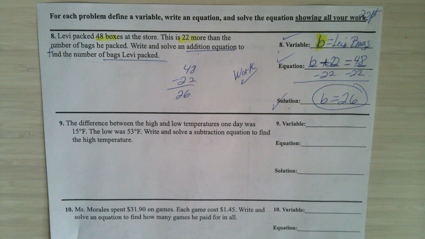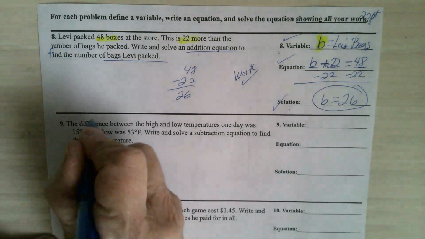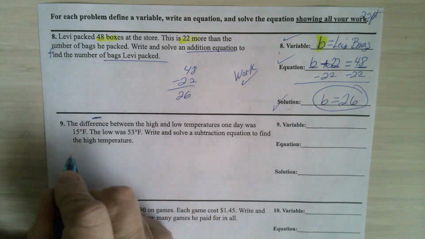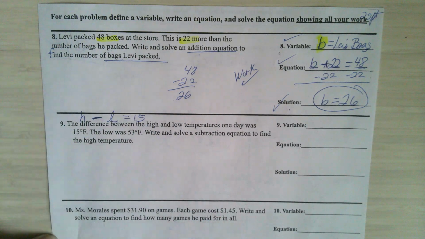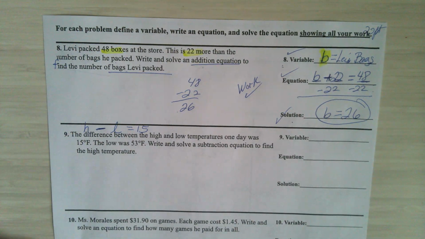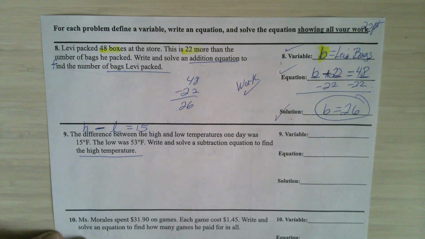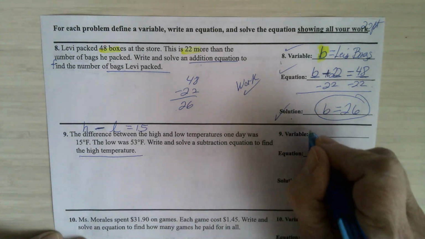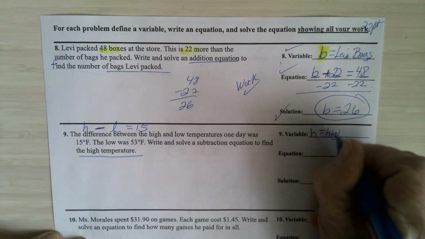Number 9 says, the difference between the high and low temperatures one day was 15 degrees Fahrenheit. Well, difference means I'm subtracting, right? And it looks like I have high minus low equals 15. Now, I'm just writing stuff down before I even go to this section over here. It says write and solve a subtraction equation to find the high temperature. So what's our variable going to be? I'm going to use the variable H. You can use any letter, but it's going to be high temperature.